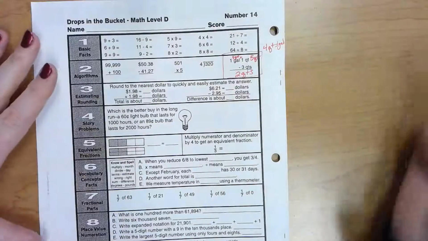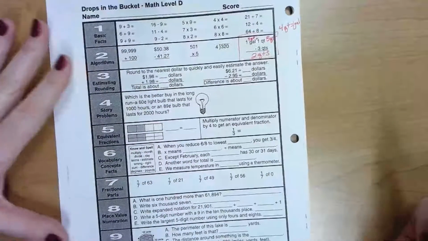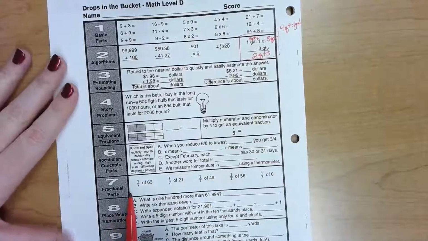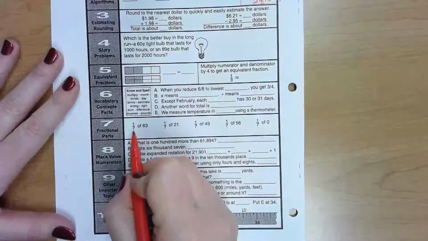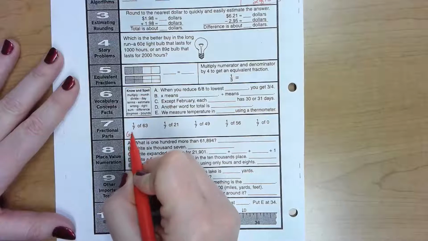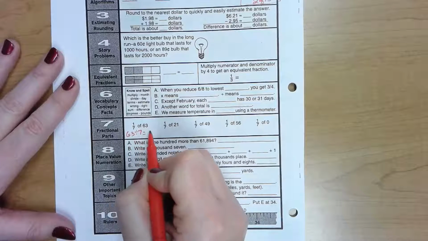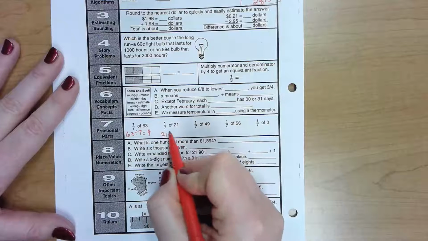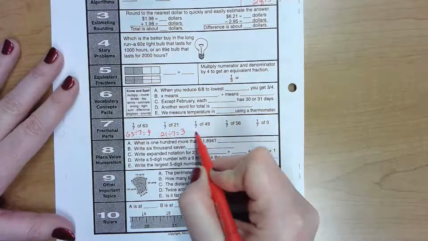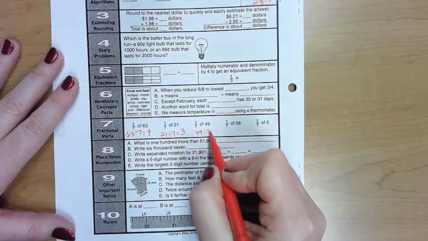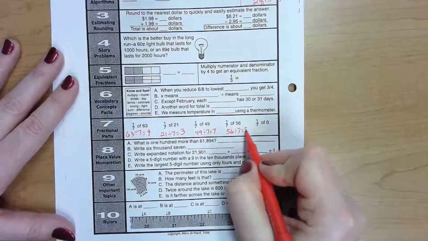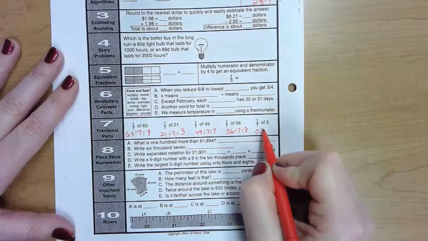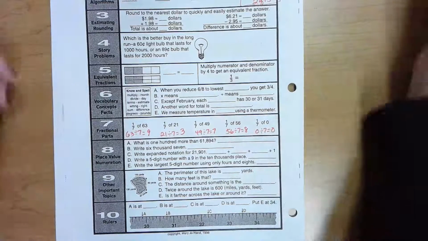If we look down here at number 7, let's just look at the fractional parts. These are the ones where we divide. We take 1/7 of 63, so 63 divided by 7, we would get 9. 21 divided by 7, we would get 3. 49 divided by 7, we get 7. 56 divided by 7, we get 8. And 0 divided by 7, we get 0, okay?